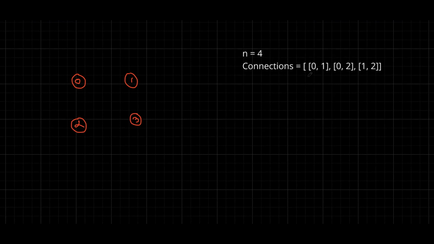So here, the connections array is 0, 1. That means there is a connection between nodes 0 and 1. So let's make the connection. And there is a connection between 0 and 2. So let's make the connection. And there is a connection between 1 and 2. Now let's make the connection. And if we discard this connection and make a connection between 1 and 3, the graph becomes connected, or the computers become connected.